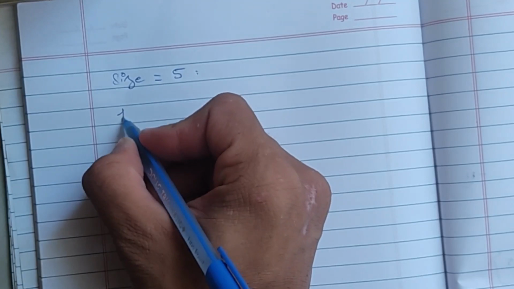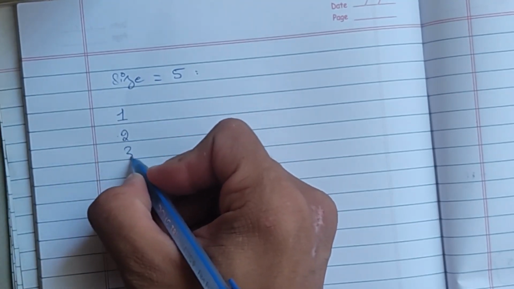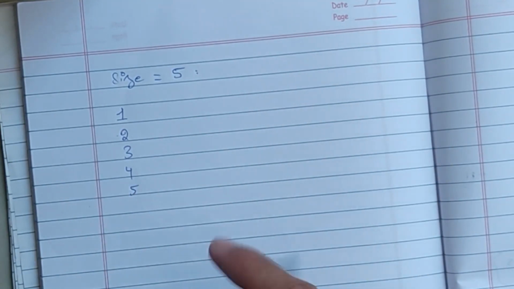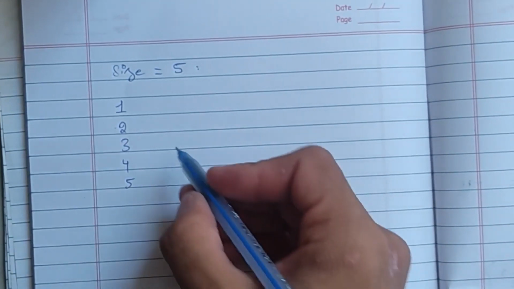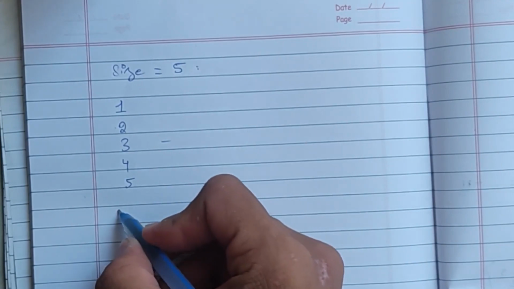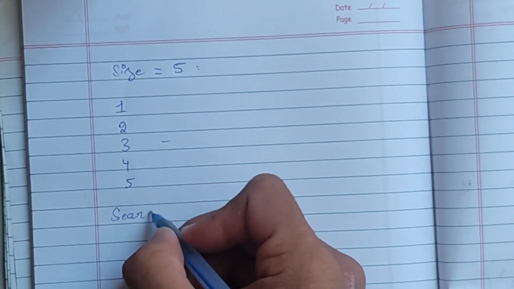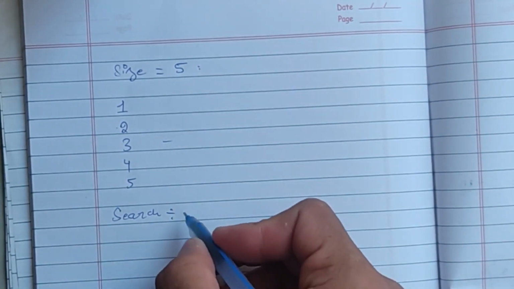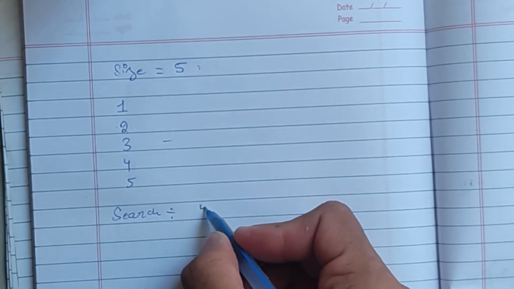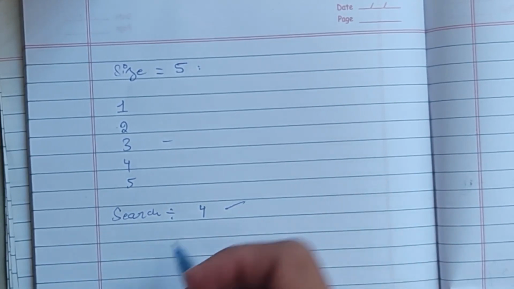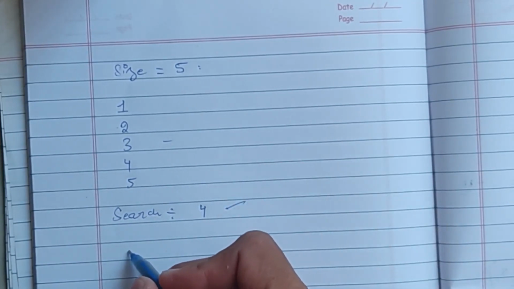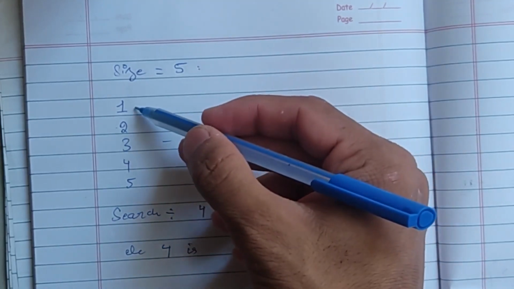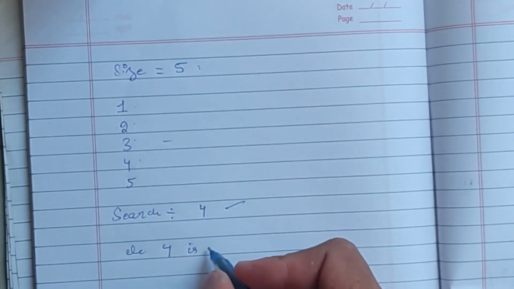So we have to take 5 elements from the user. Suppose he enters 1 2 3 4 5, and he wants to search the element 3. Then we have to ask him to enter the element to search, right? Suppose he enters the element 4, then we have to display that element 4 is in the position 1 2 3 4, right?